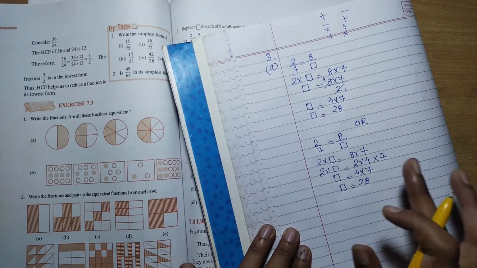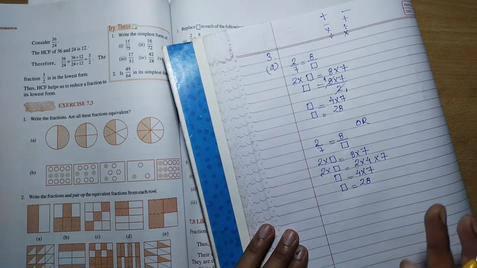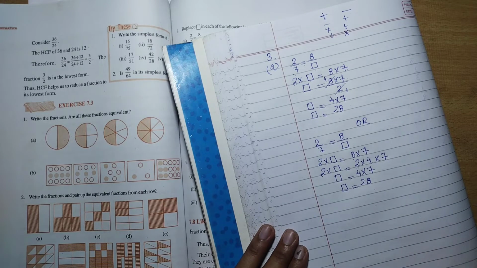Both methods are correct. Both methods are good. In both ways you can break it and you can solve it further. There is no problem with any of the methods. Both are correct.